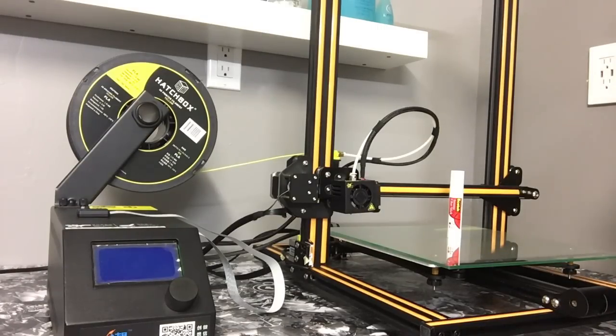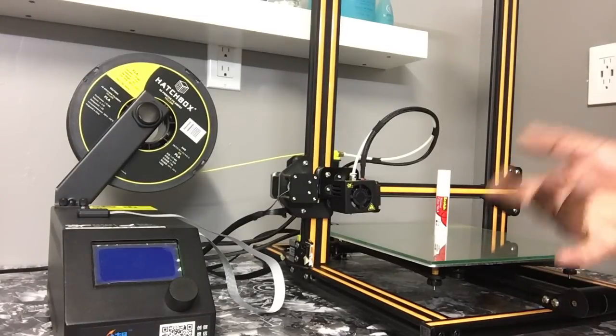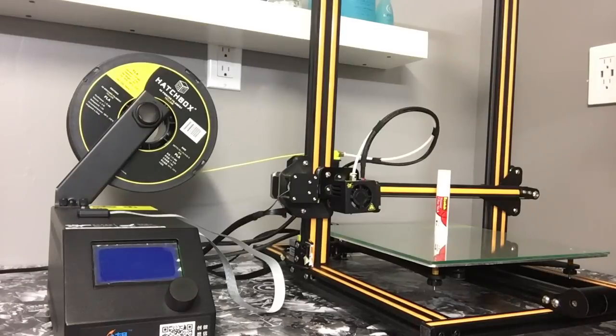Okay, so another big question that I get is, how often should I level my bed? As often as it needs to be. Basically, I usually do it after 3 to 5 prints. Some people don't do it until 10, 15 prints. It just depends. If you feel like it's off a little bit, just re-level it. It doesn't take long. Once you get it down, it only takes about 5 minutes, maybe less.